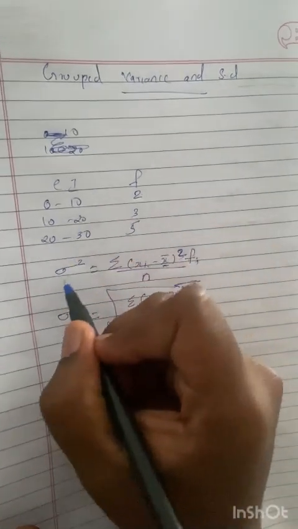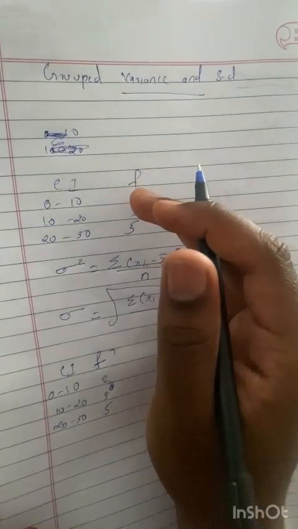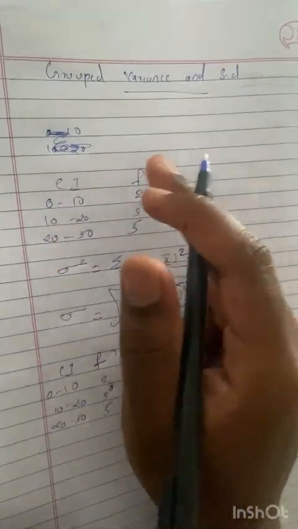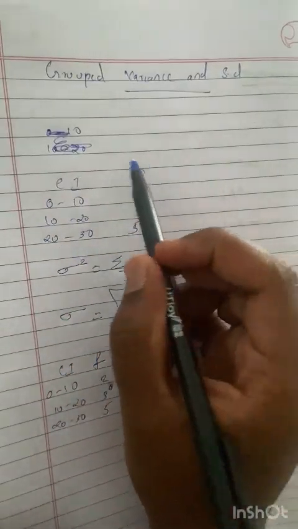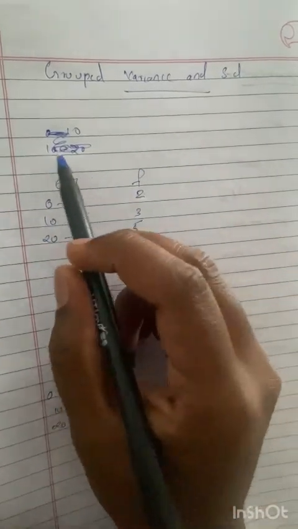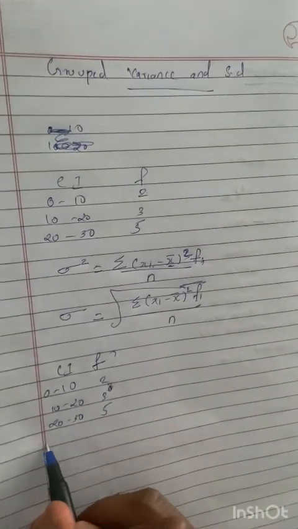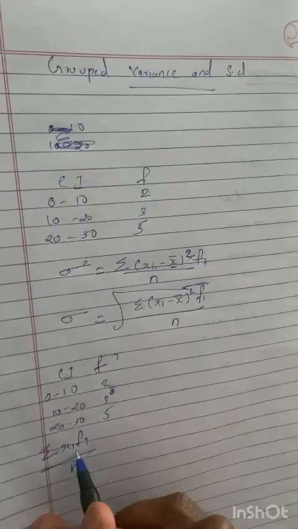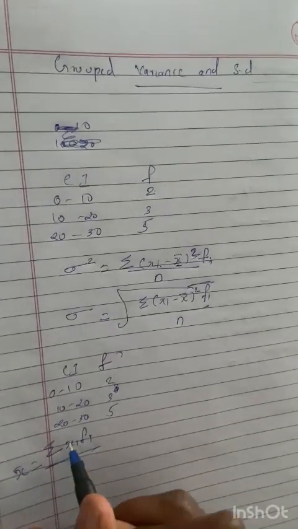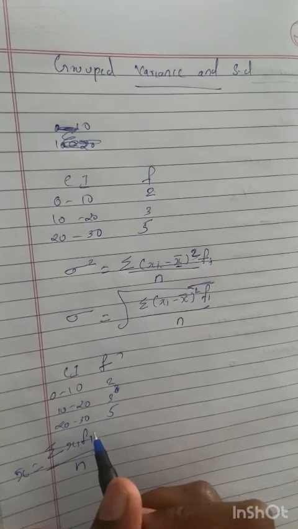This is grouped data. If it was ungrouped data, we could just add all the values and divide by the total number of values. But if the data is grouped, how can we find the mean? We have already discussed this. The equation is x bar equals summation xi fi by n. So using this equation we should find the mean first.